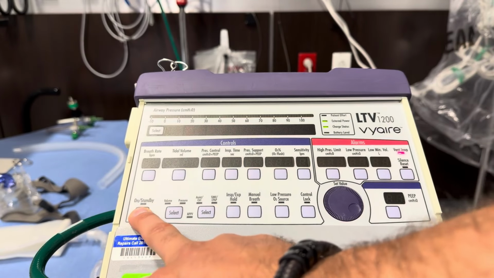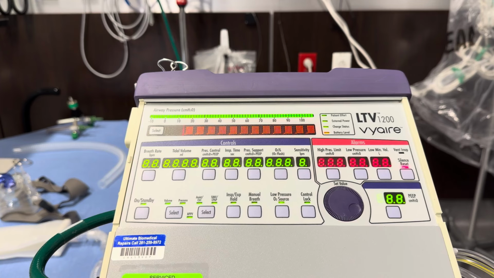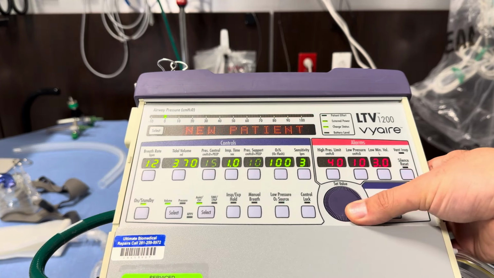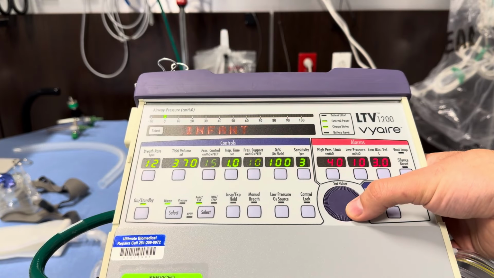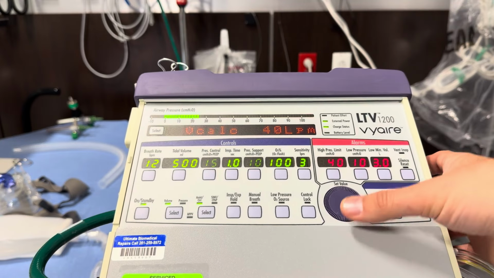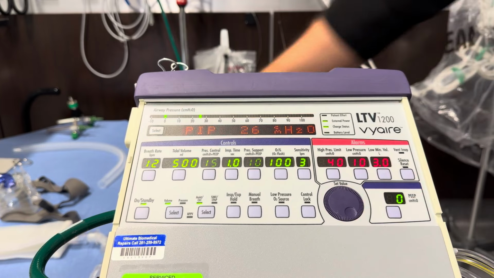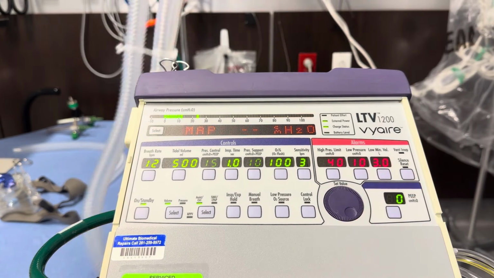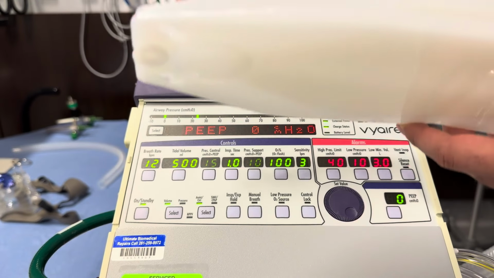So we'll turn that on by holding the on standby button. Hit silence. We'll select a new patient. We're going to assume this is an adult patient that weighs 80 kilos, ideal body weight. Okay, so now you can see it's already preset to the assist control. It's already giving ventilations to the patient.